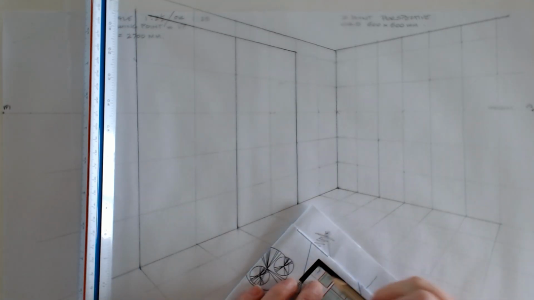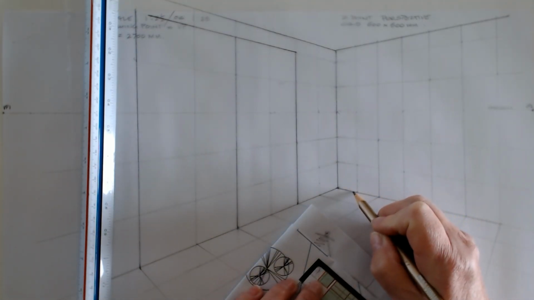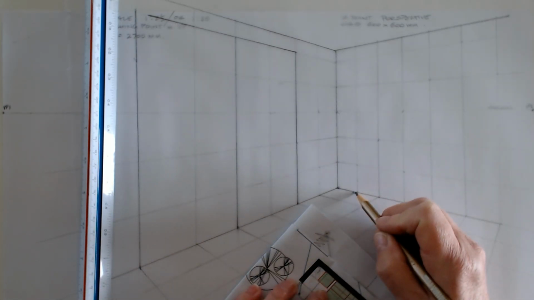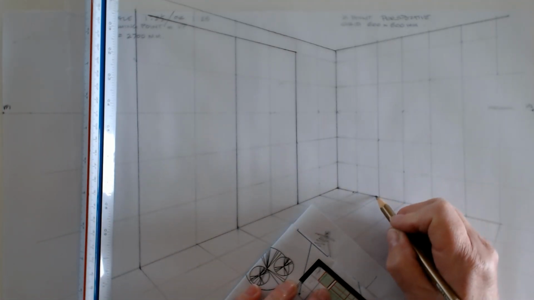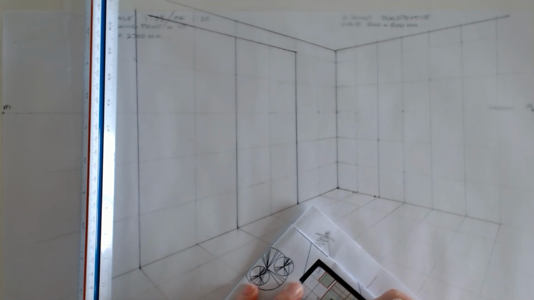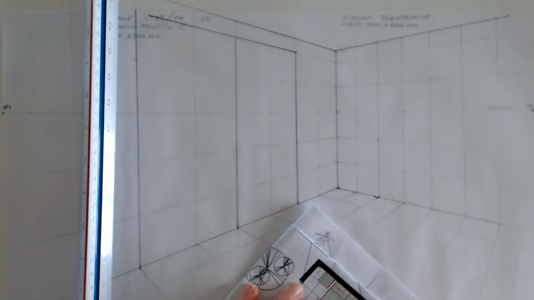So again, it starts in just before the end of this first square. Finishes just before the next one. The bed starts on the second one out, and then we go 1, 2, 3.